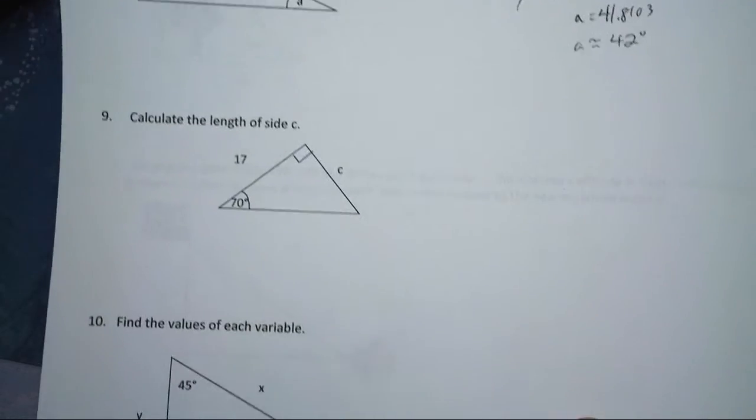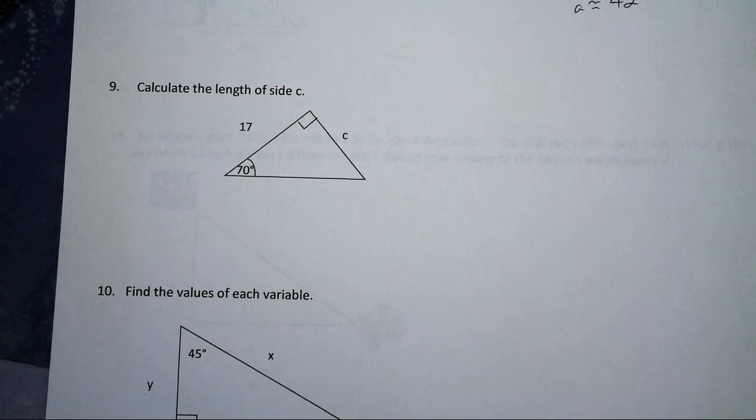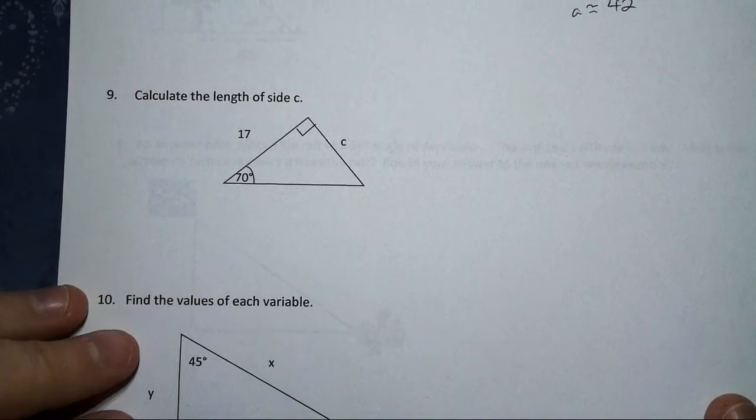Okay, calculate the length of side C. Up next. So in this case, same thing.